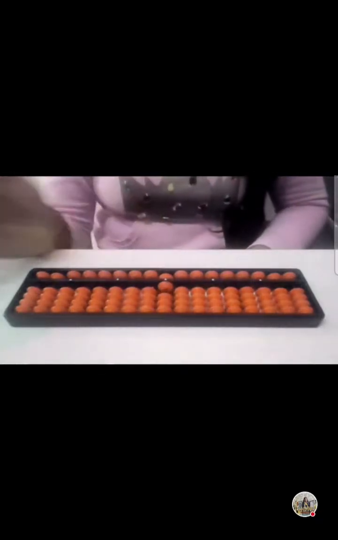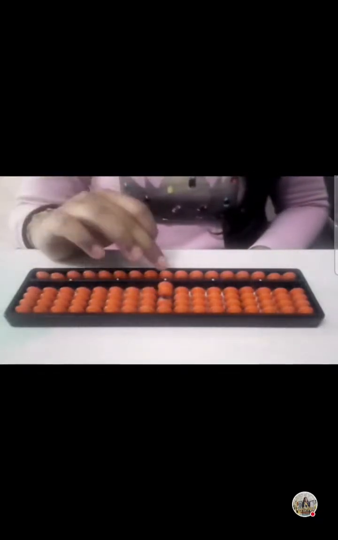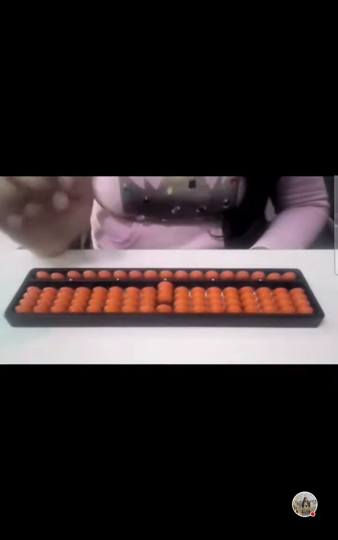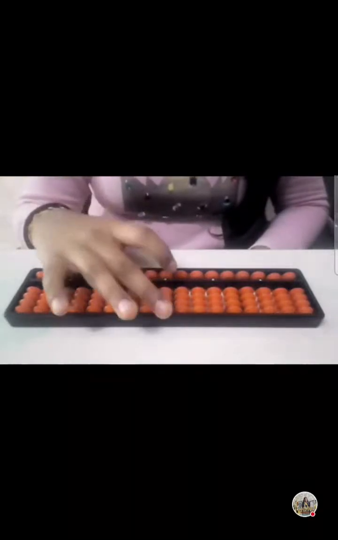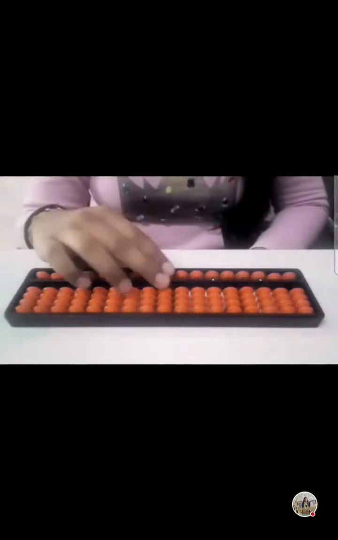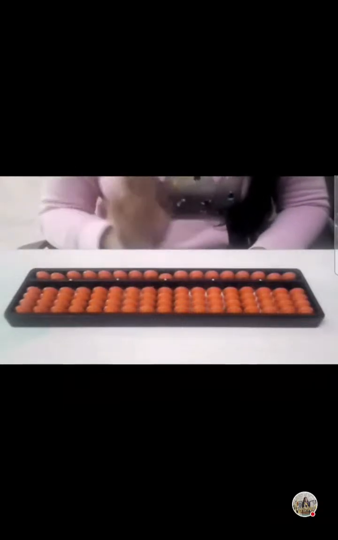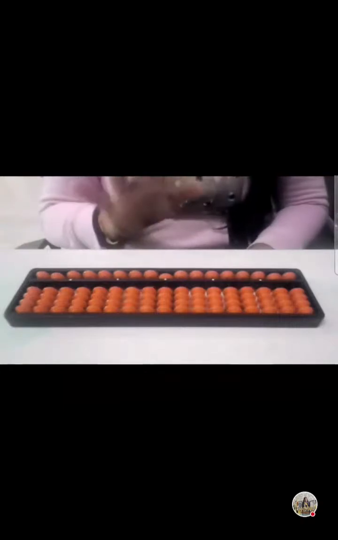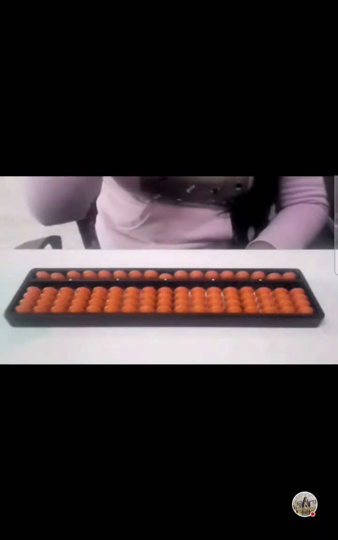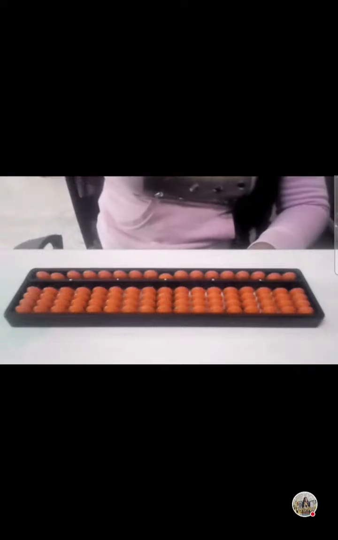So 1 plus 5, 6, 2 plus 5, 7, 3 plus 5, 8, 4 plus 5, 9. 5 plus 5 is 10, we know that, but how will we do it on the abacus? So what is the partner of 5? 5 itself. And what is the formula? Minus 5 plus 10.